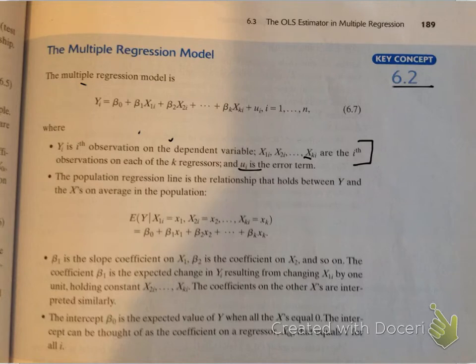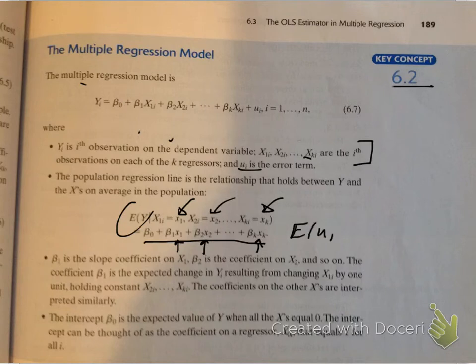When we take the expected value of this, the expected value conditional on the x's being particular levels, so conditional on x1i being some value x1, conditional on x2i being some value x2, conditional on xki being some value xk, then we get this. And notice it's exactly the same, except that now we substituted in particular values for the x's, and the expected value of the ui term is equal to 0 by assumption.